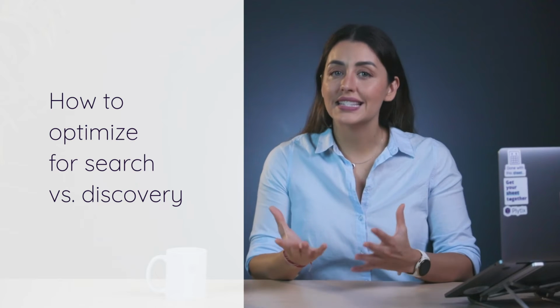When it comes to PLO and getting your product listings in front of potential buyers, there are two key concepts to keep in mind: search and discovery. These are the two different ways that customers are going to find your product listing, and there are different things that you can do to help with each.